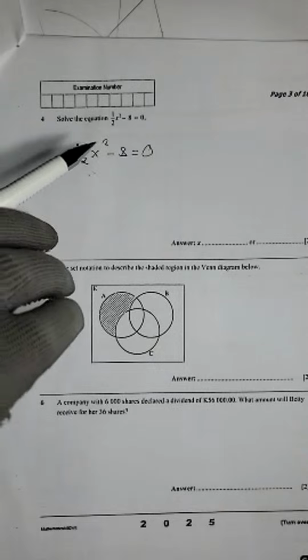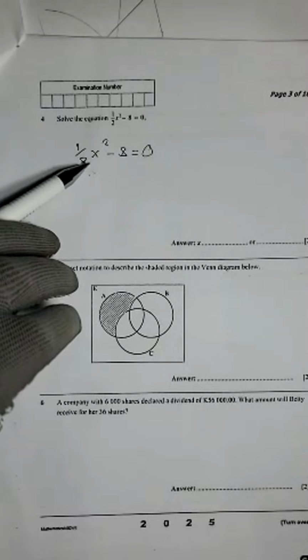Okay, fine. We are not afraid. We're going to solve. When you are presented with this question and you know that this is a fraction, it is simple. Don't be afraid. You do nothing but solve.